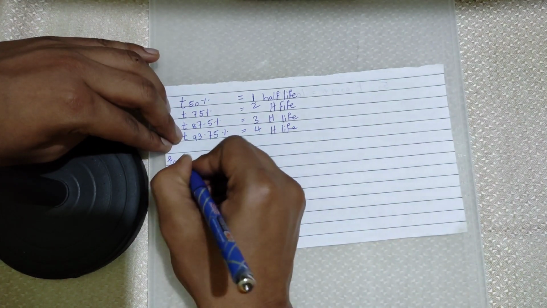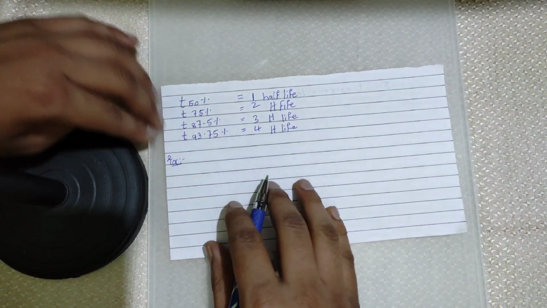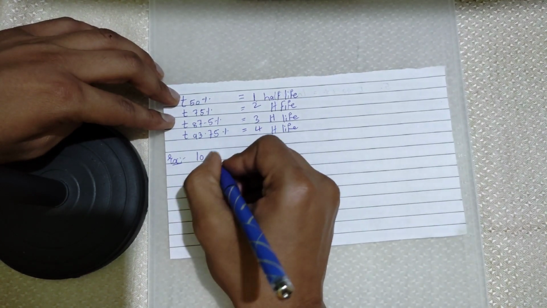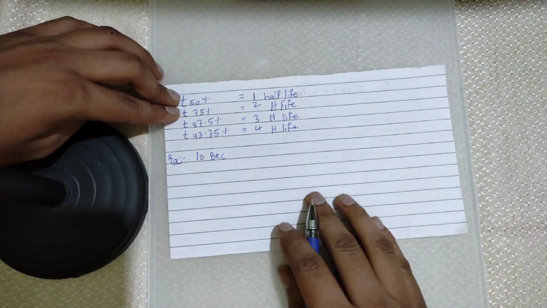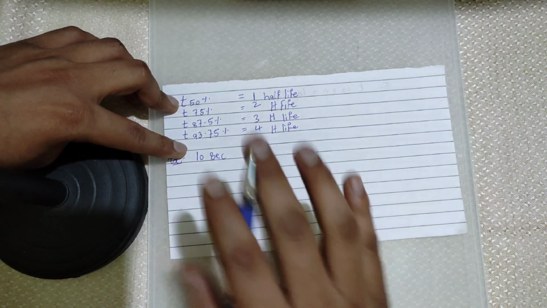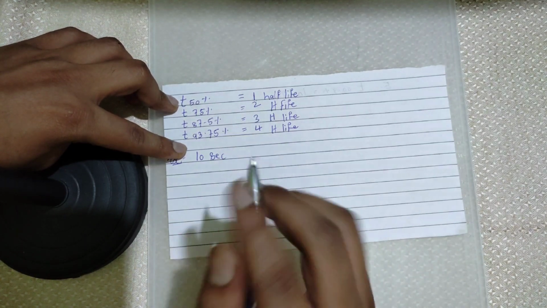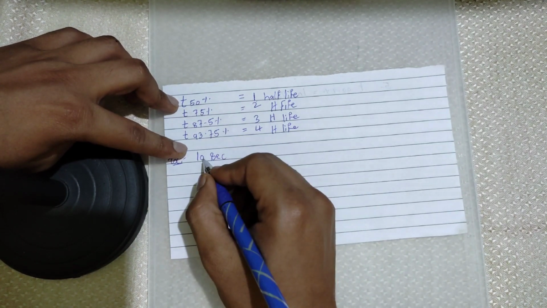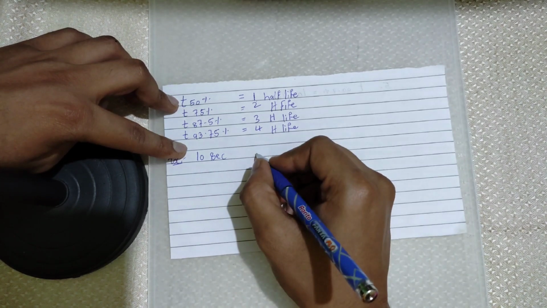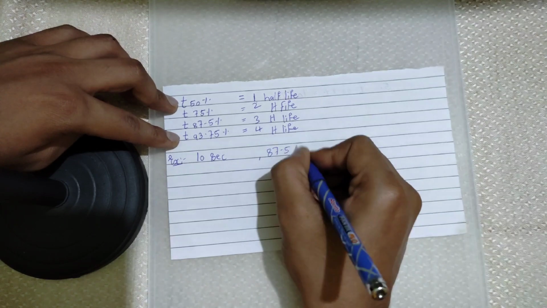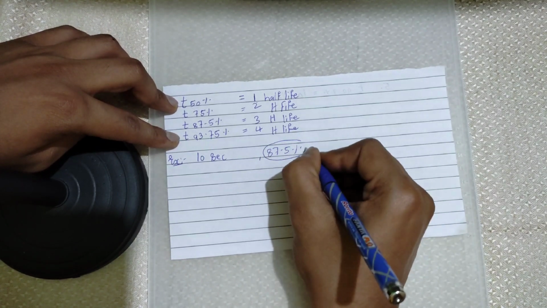Just for example, I'm telling you. Suppose a reaction takes 10 seconds to complete 50% of the reaction, or the half-life of the reaction is 10 seconds. I'm just telling you the question, focus on what I'm telling. If the half-life of the reaction is 10 seconds, find the time required for the reaction to complete 87.5%. In this manner only they'll be asking you the question.